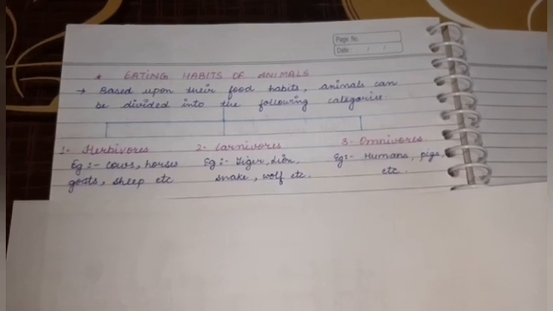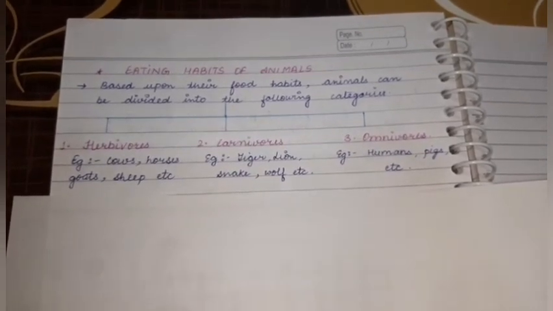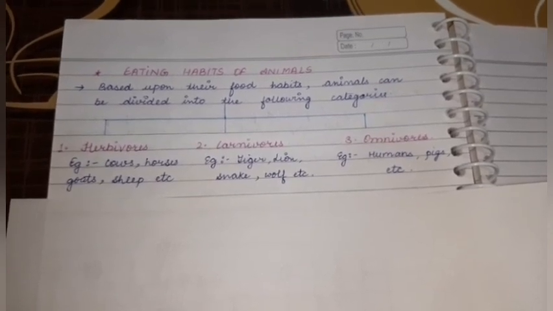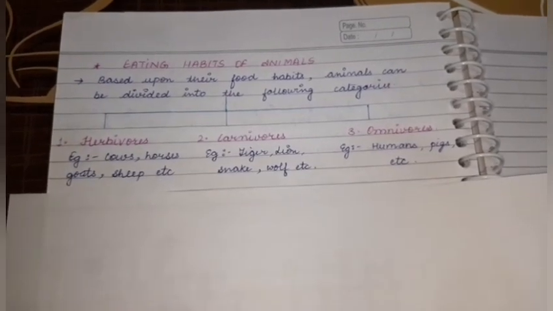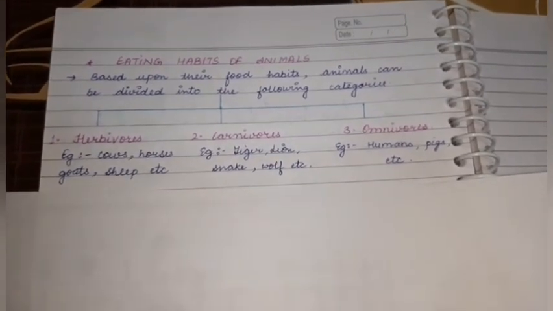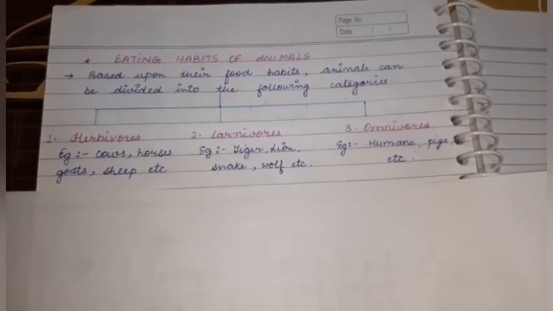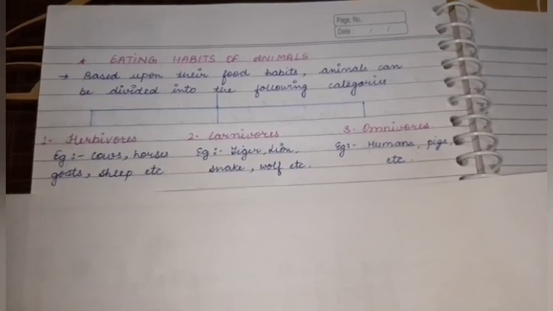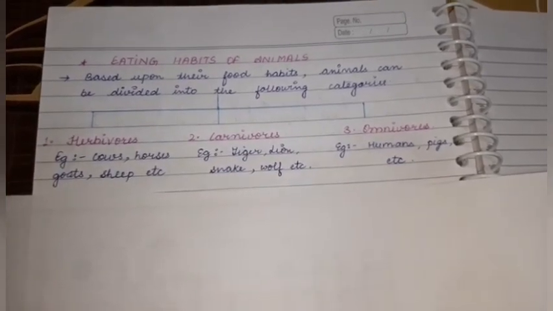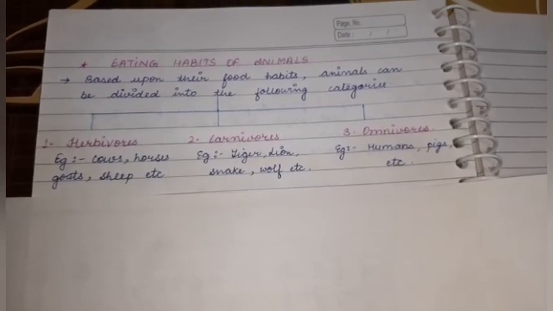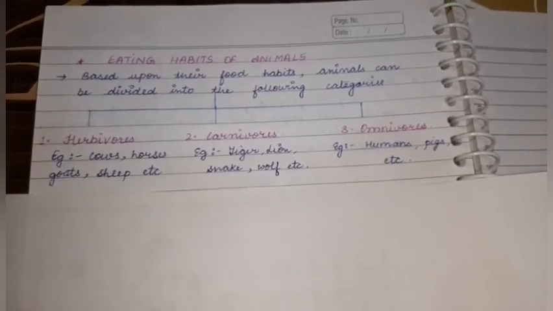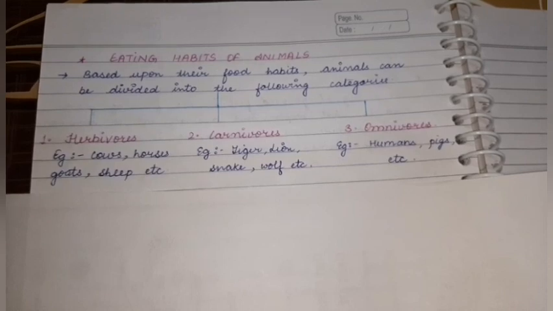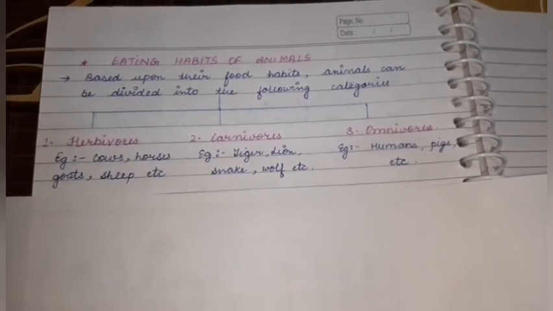Thirdly, we have the last category, that is omnivores. Animals that can eat both plants and animals are called omnivores. The most important example that falls under the category of omnivores is human beings. Yes, human beings feed upon plant sources as well as animal sources. The examples are humans, pigs, etc. Omnivores also consume seafood that includes crabs, prawns, eels, etc., and a large variety of fishes.